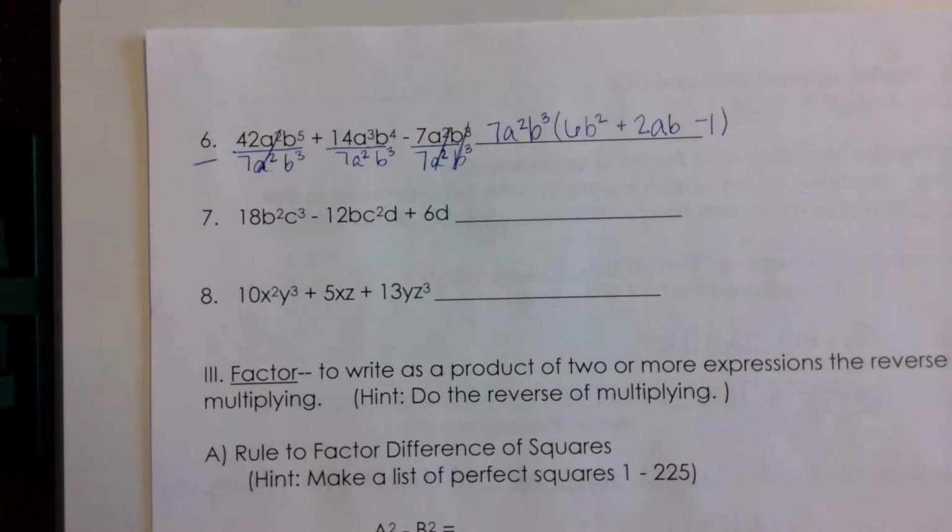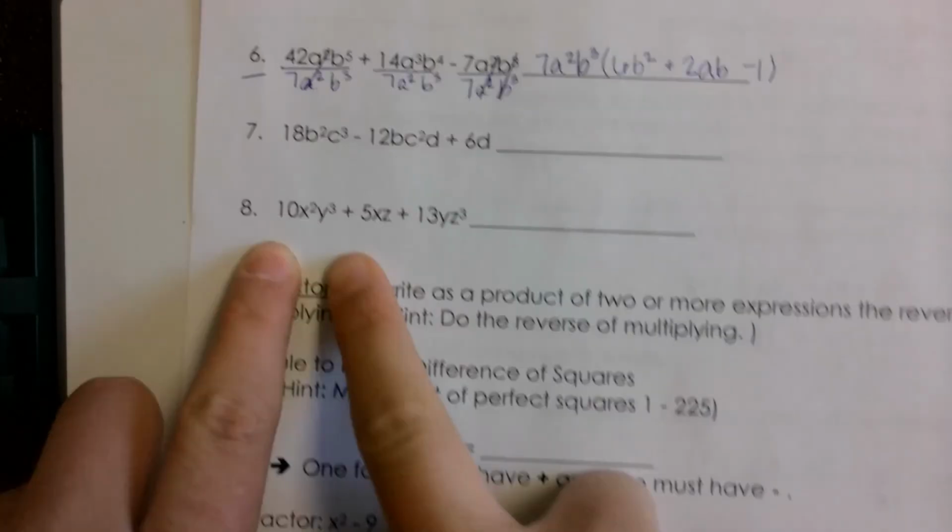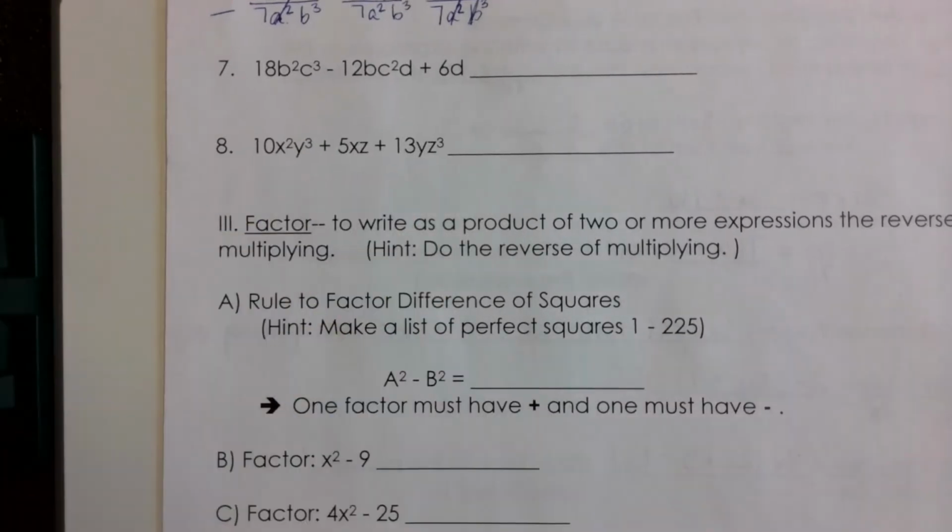Yes. Questions? Anything we're not quite sure about, don't understand? Do we need to do another one together? 8. Do you want to do 8 together? Yeah. Okay. So looking at number 8, our coefficients are 10, 5, and 13. What's the biggest number we can divide all those by? Is there anything else? So if we divide by 1, is that going to change anything? No, so we won't worry about doing that.